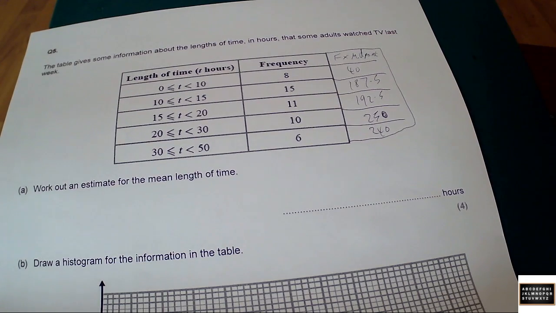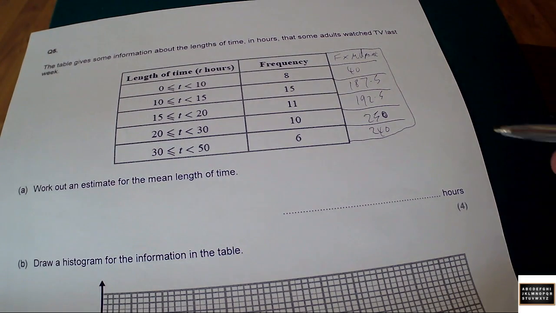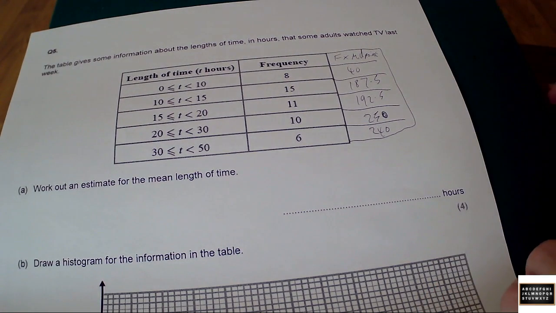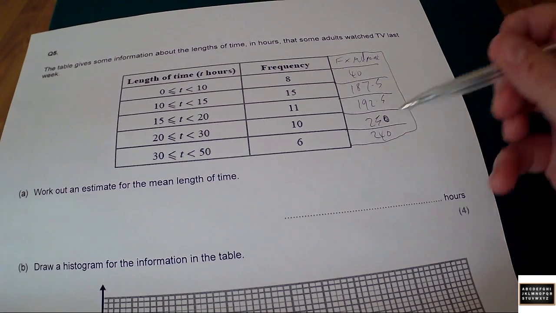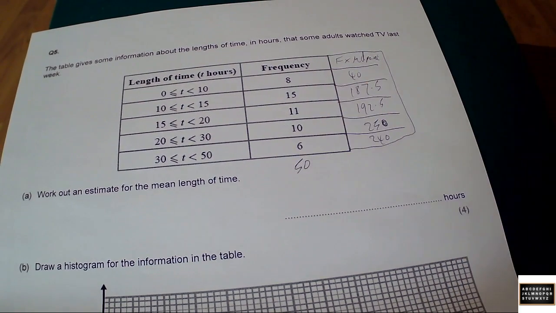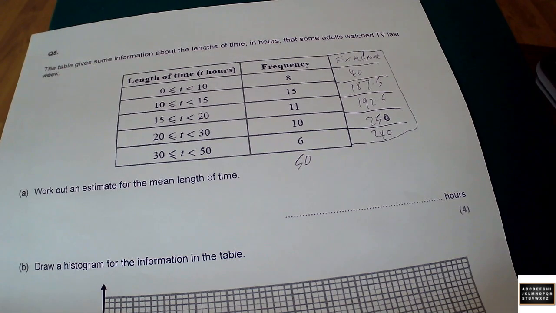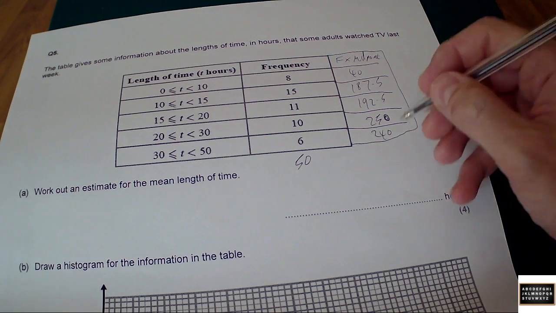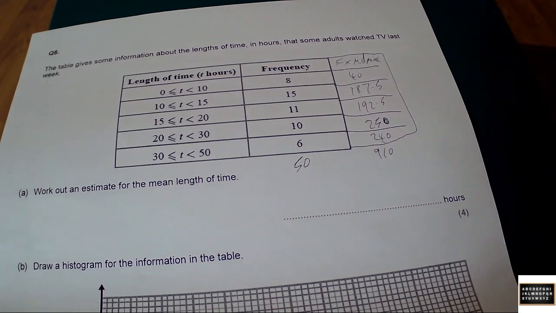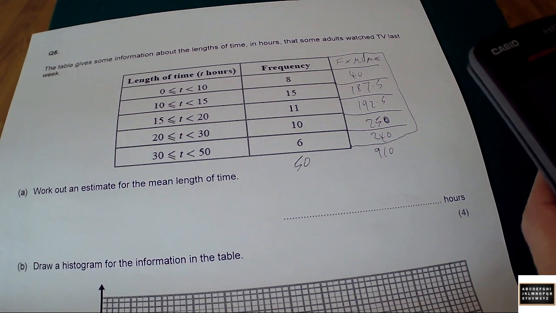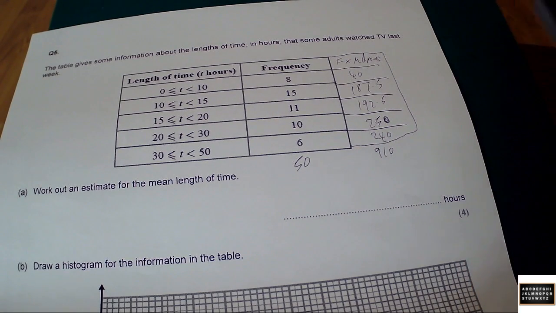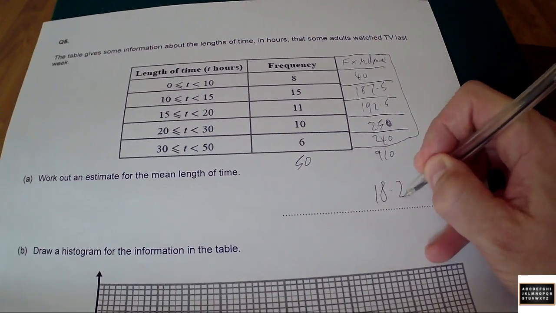Okay, so we've got all those things. You add all those things up and divide by the total number of frequencies you've got. When you add all these frequencies up, you'll get 50. So 250 plus 192.5 plus 187.5 plus 40. That's 910. And then you do 910 divided by 50. And that will give you 18.2 hours.